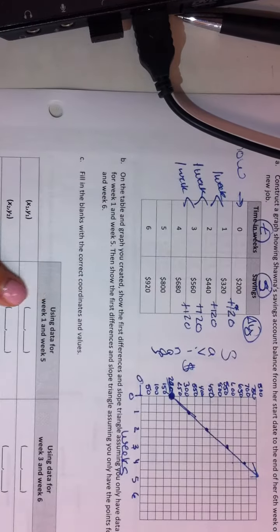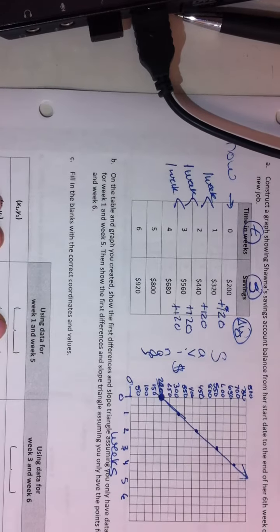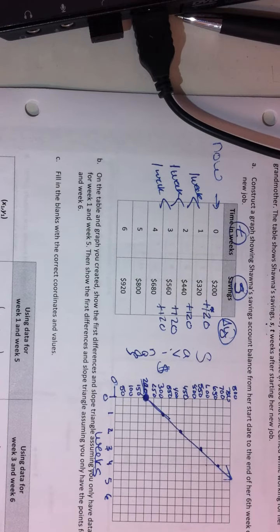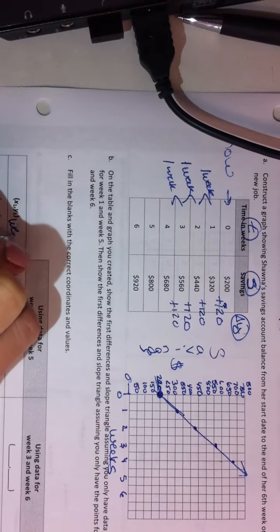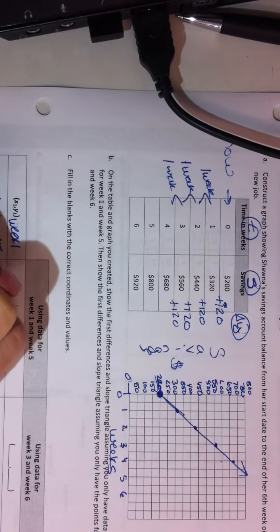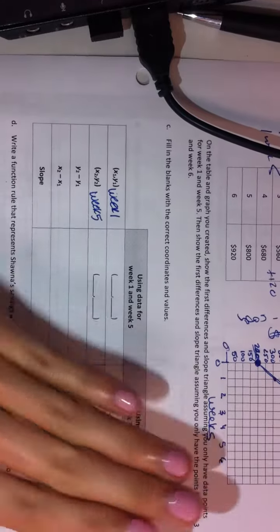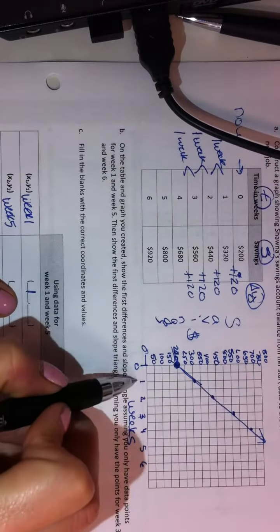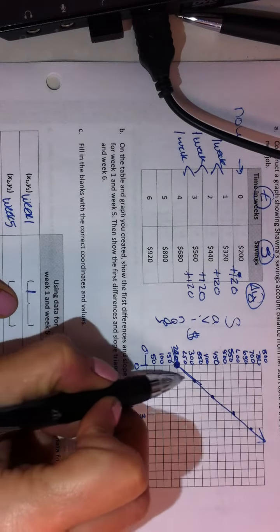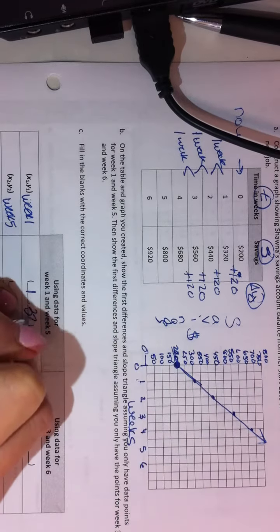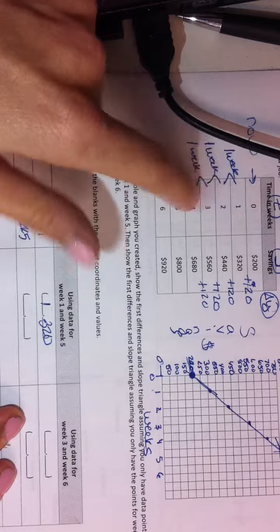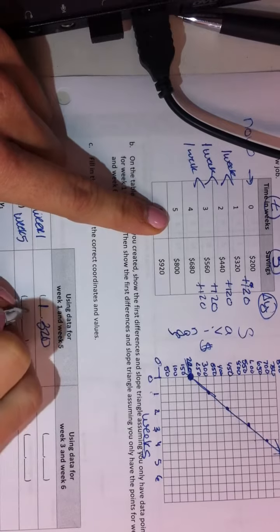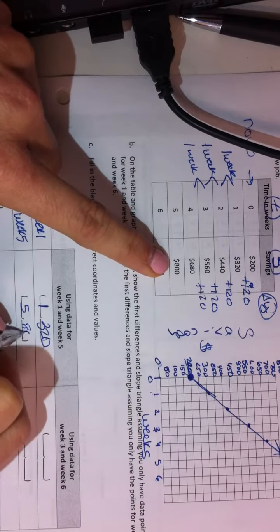Okay, fill in the blanks for the correct coordinate values. Use data for weeks 1 and week 5. Oh, this is the, okay. So this means week 1. This means week 5. It must be. We'll tackle this second one in a second. So they want week 1 and week 5. Week 1, the X value was 1, and my Y value was 320. You can either look at the graph or get from the table to figure this one out. So week 5, if you look, the X value was 5. The Y value is 800.